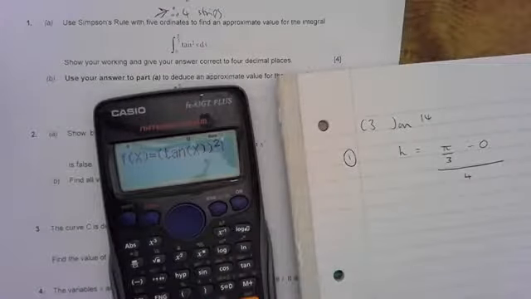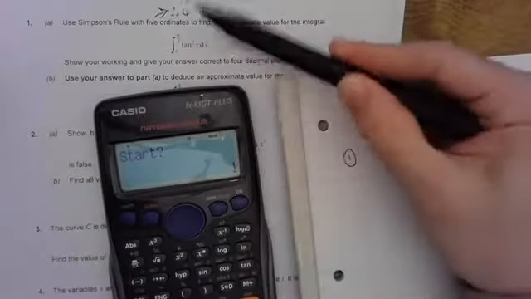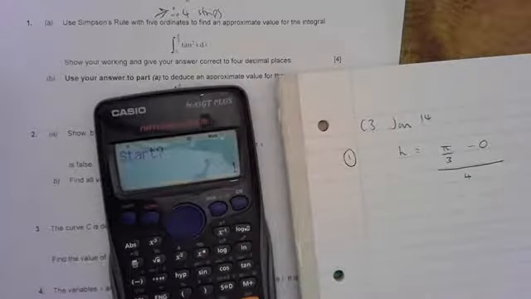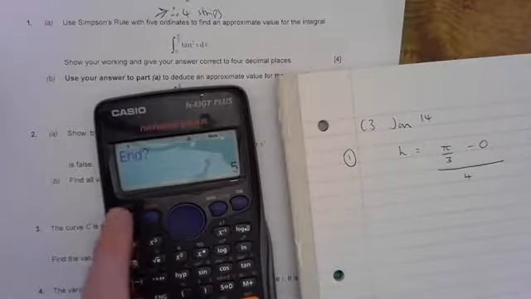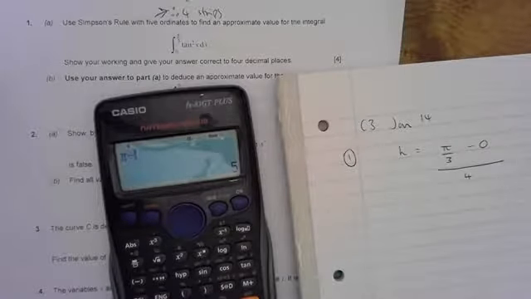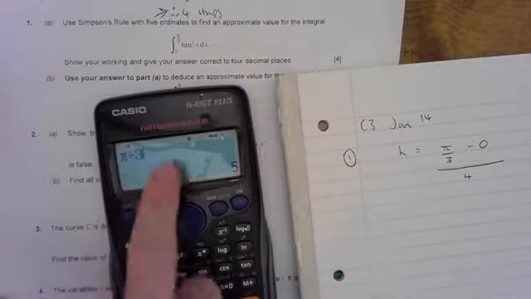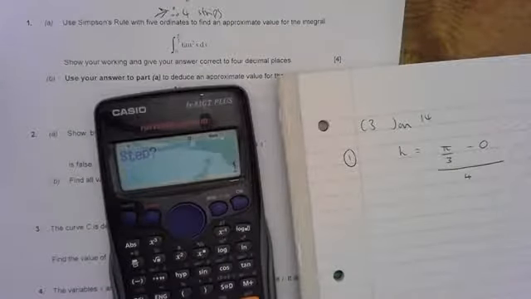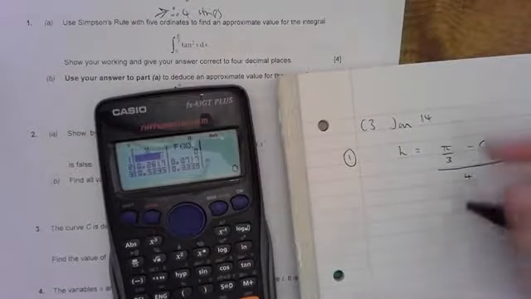I could write as tan x times by tan x. That would do the same thing. Start is whatever this number here is. So 0 equals, and end is pi divided by, it's better to write it as divided by in this form when you're writing it into the table mode, divided by 3, and my step is pi divided by 12. And I get my table.